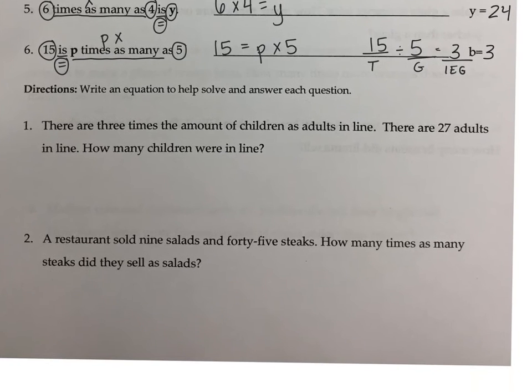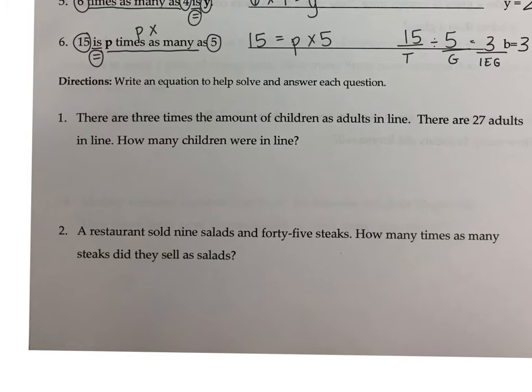Now let's try some word problems. The directions say write an equation to help solve and answer each question. So I know I'm going to need a number sentence with an equal sign. Number 1. There are 3 times the amount of children as adults in line. There are 27 adults in line. How many children were in line? Bracket the question. We're looking to find out how many children. Underline important info. 3 times children.